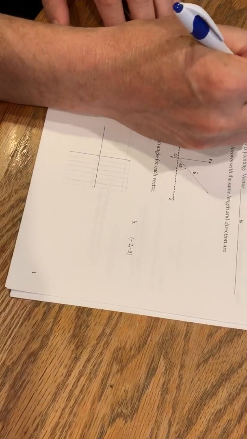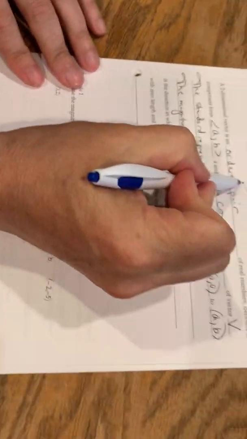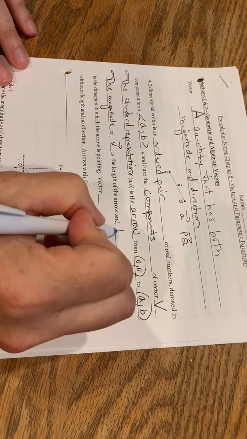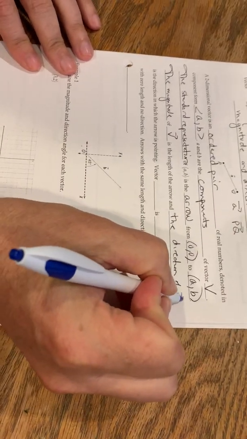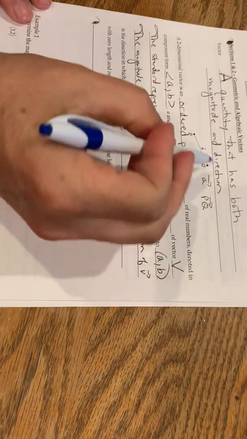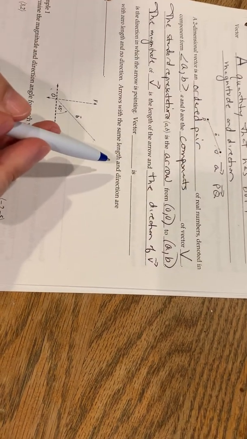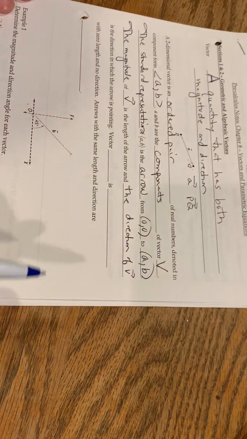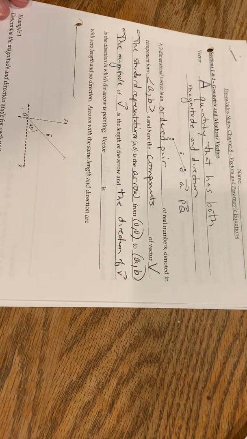The magnitude of vector V is the length of the arrow, and so the magnitude describes the length of the arrow, and then we could say the direction of vector V is the direction in which the arrow is pointing. So here we can see the arrow is pointing this way. So the magnitude is the length. The direction of the vector is the direction, like north, south, west, or east, or somewhere in between, which the arrow is pointing.